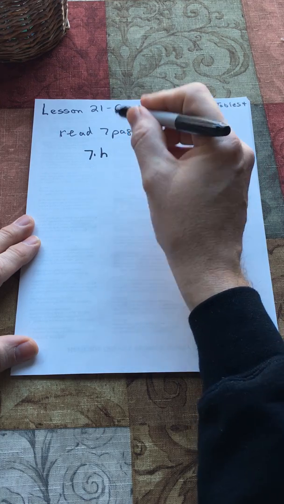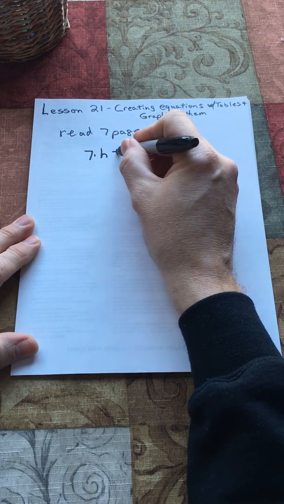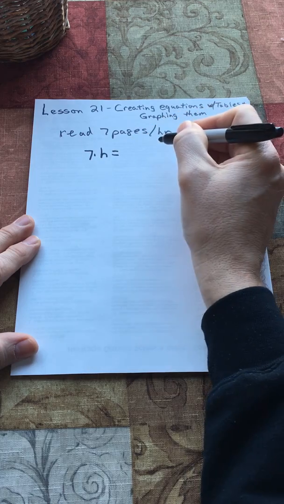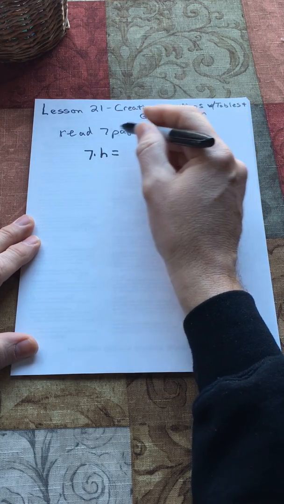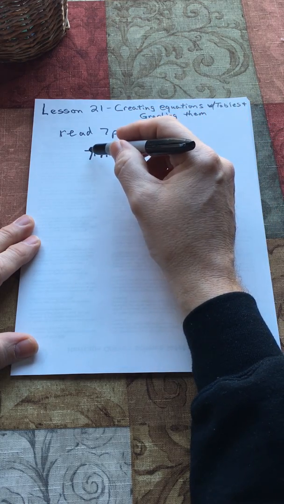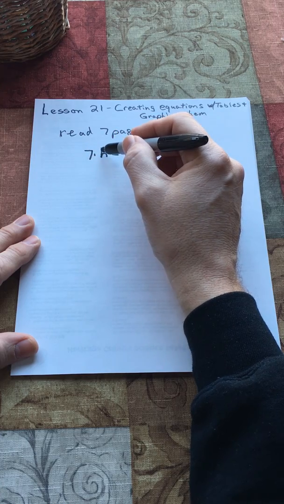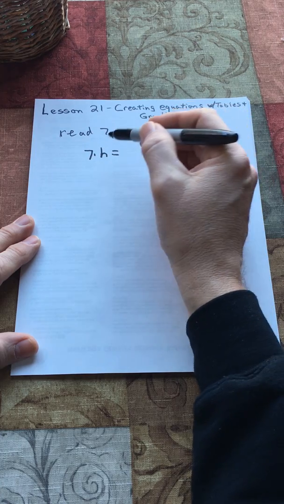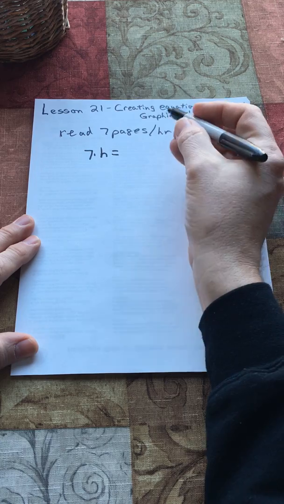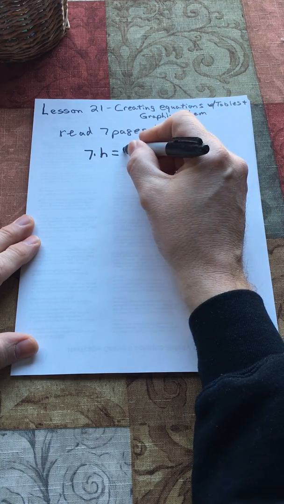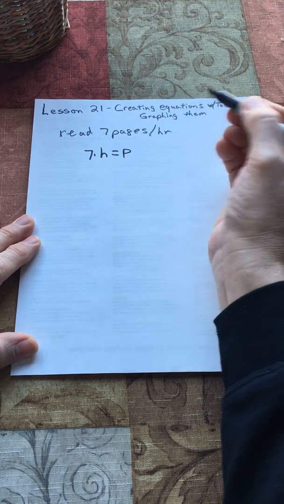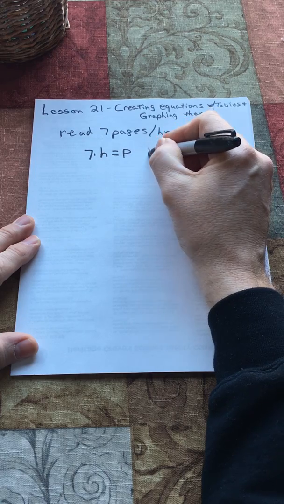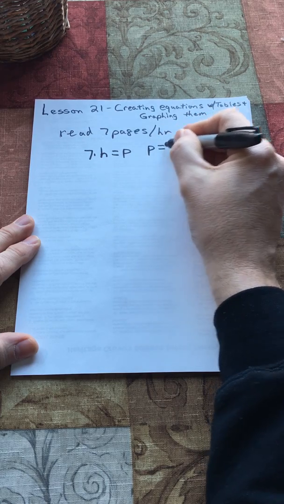Well, for it to be an equation, remember we have to have the equal sign. Okay, so there's our equal. And what is this going to equal then? So if I multiply 7 times the number of hours you read, we're going to get the total number of pages. So I'm just going to use the letter P for pages. And that's our equation. And it can be rewritten just like this.